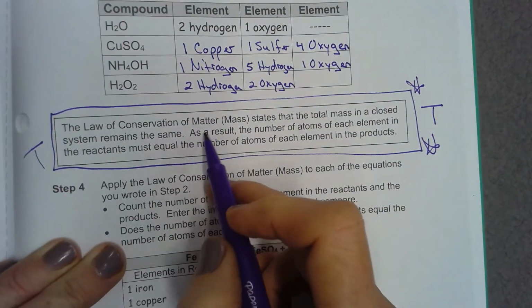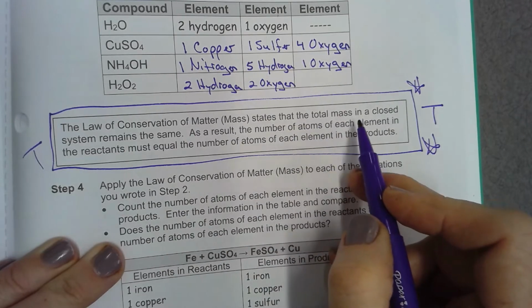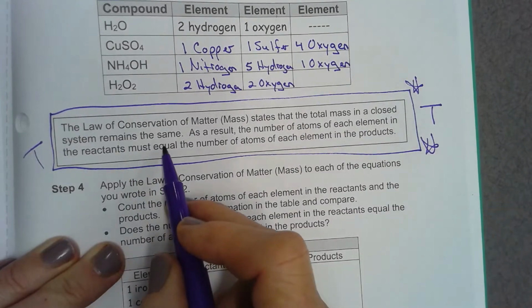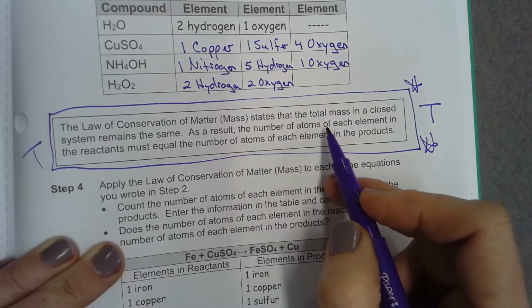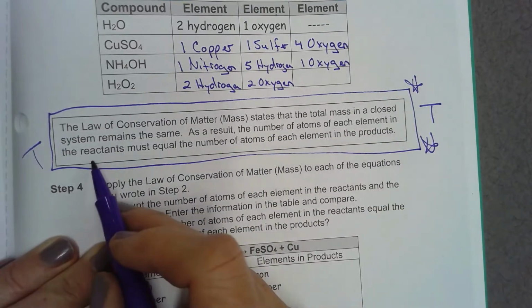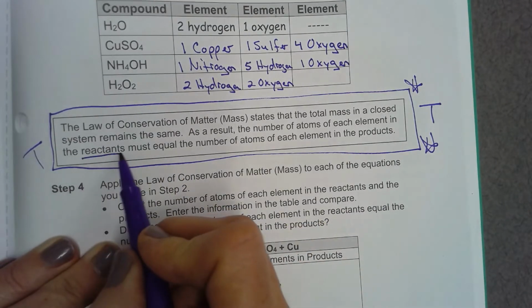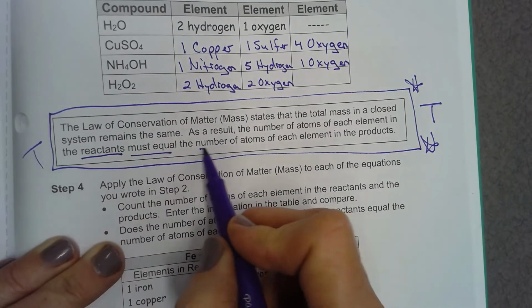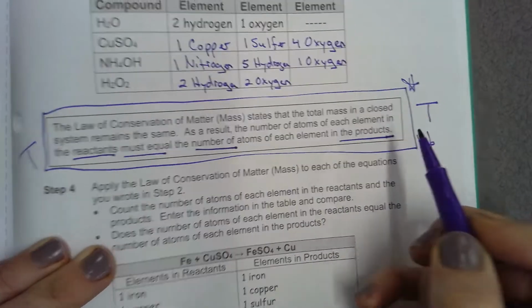The law of conservation of matter, or mass, states that the total mass in a closed system remains the same. As a result, the number of atoms of each element in the reactants must equal the number of atoms in the products.